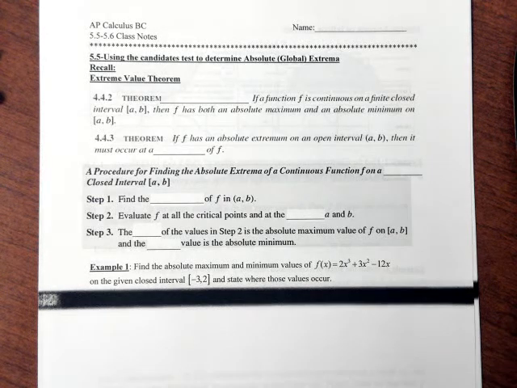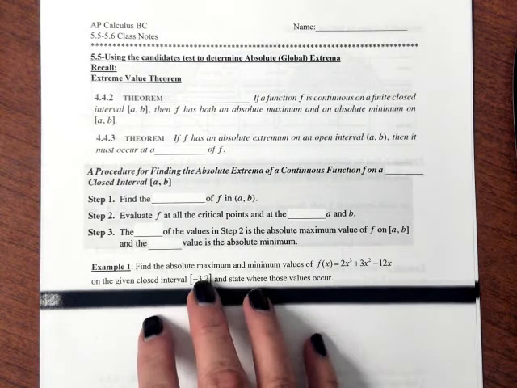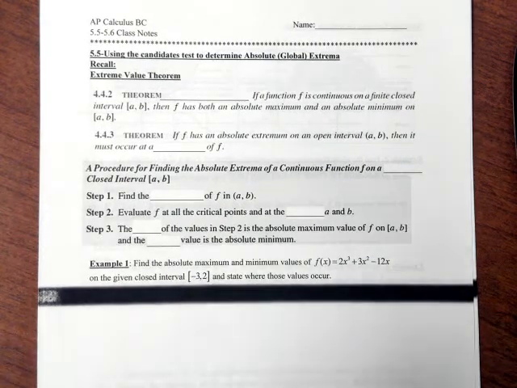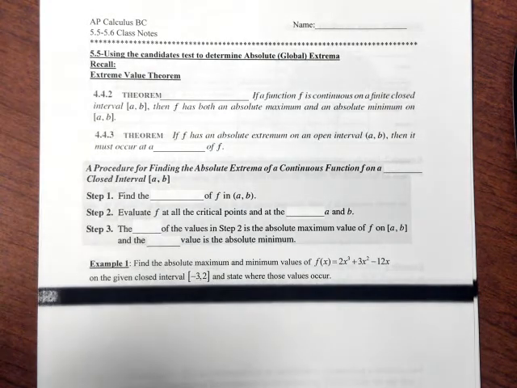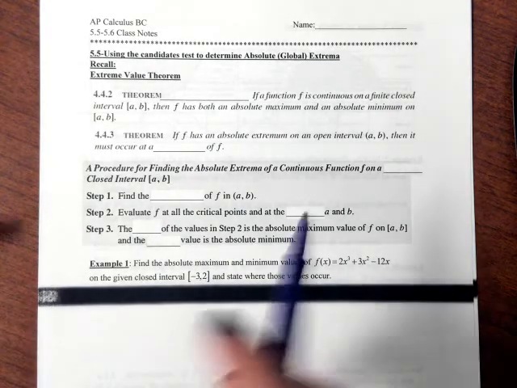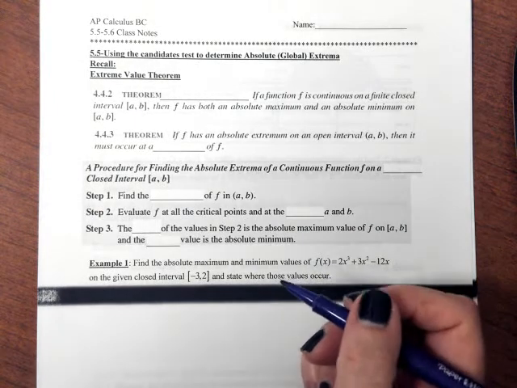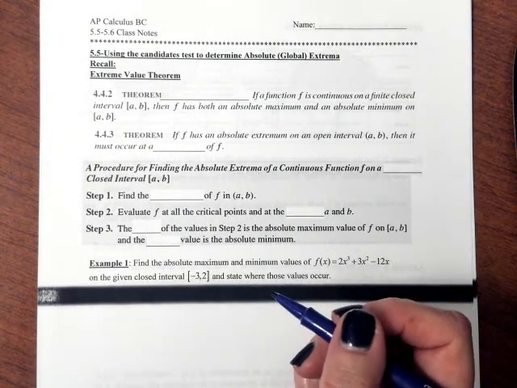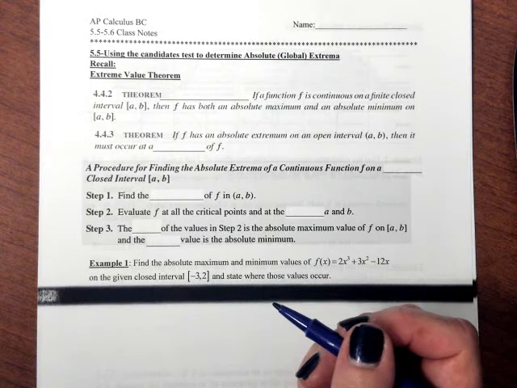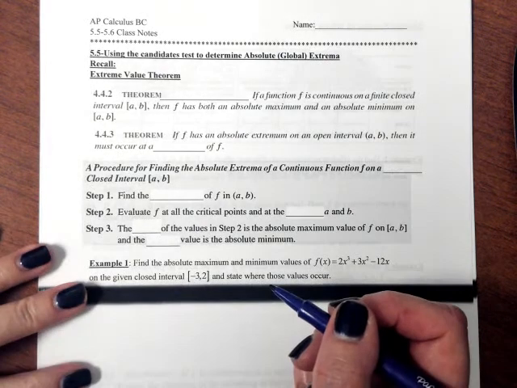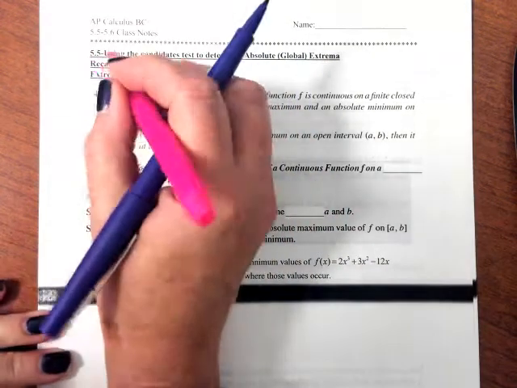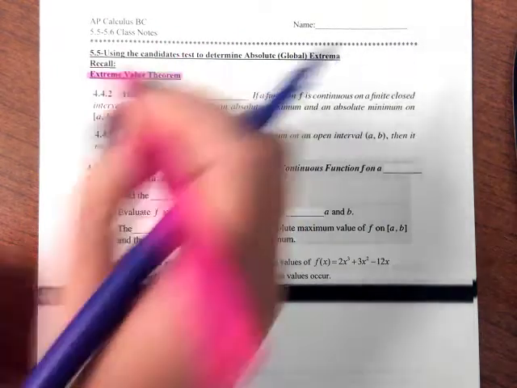So for this next section, we're going to talk more about how we can figure out what the absolute maxes and absolute mins are going to be. We talked about in our last class how to find the relative maxes and relative mins, but now we're going to explore how to figure out what the absolute max and absolute min is going to be. We brought up this idea about the extreme value theorem.